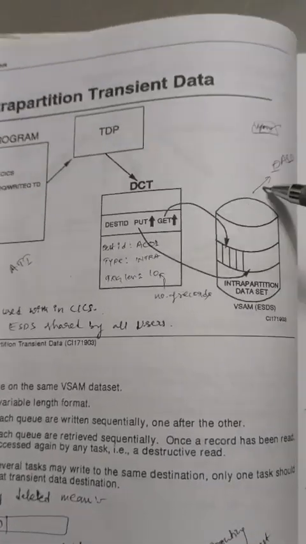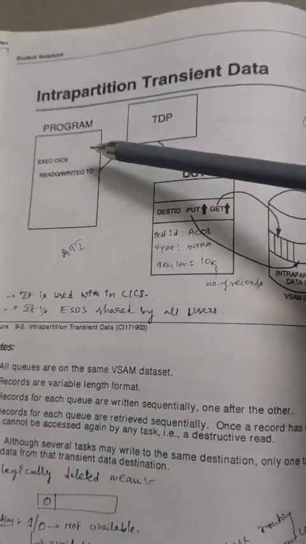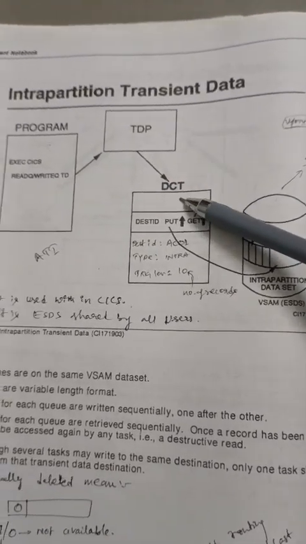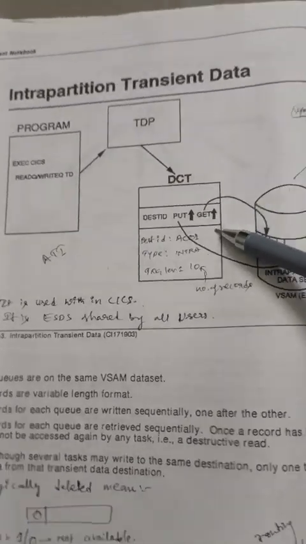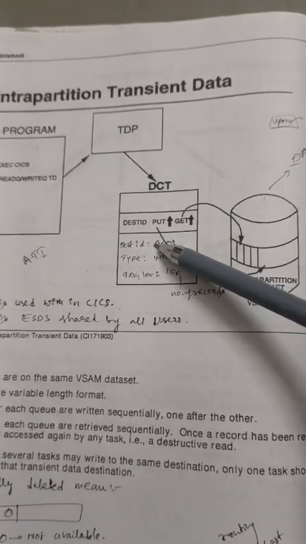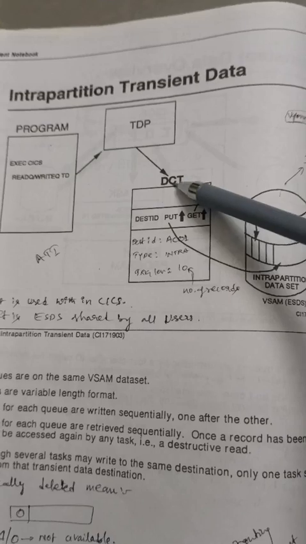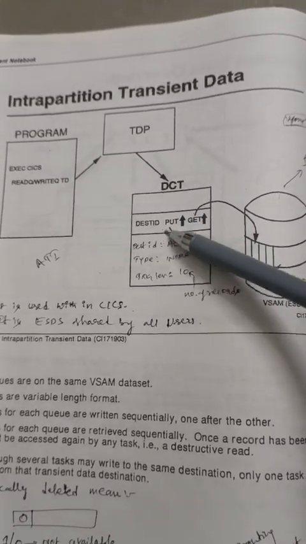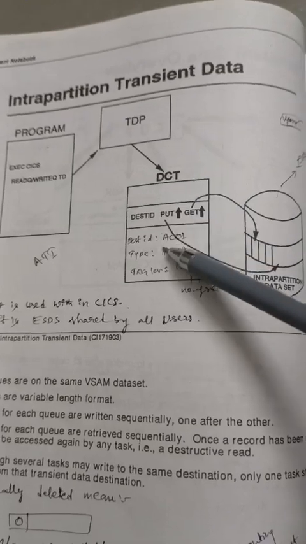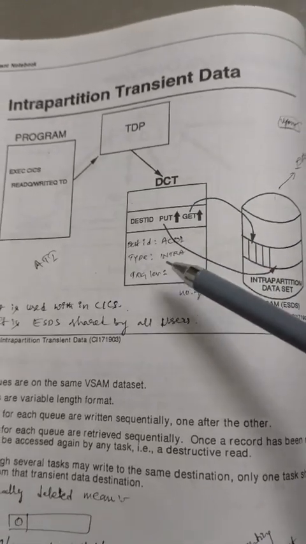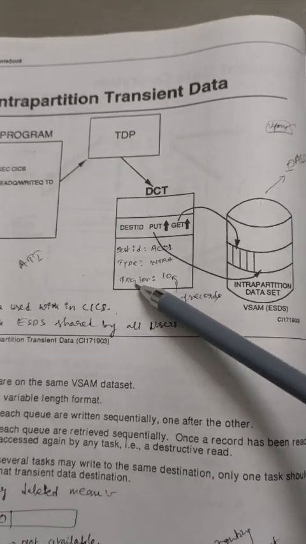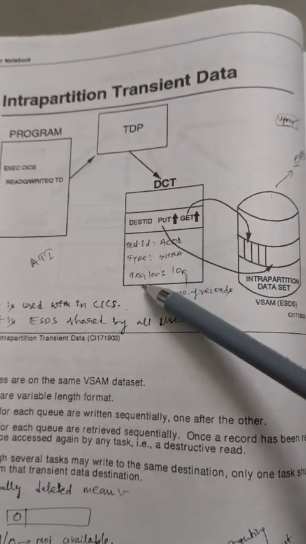These are the intra partition transient data queues, and this is a TDP program. A TDP contains a DCT table. They have mentioned the DCT table because our destination ID should be registered in the DCT table, and the DCT table contains the destination ID and the type, whether you are going to have an intra partition or extra partition transient queue. The DCT table also contains the triggering level.